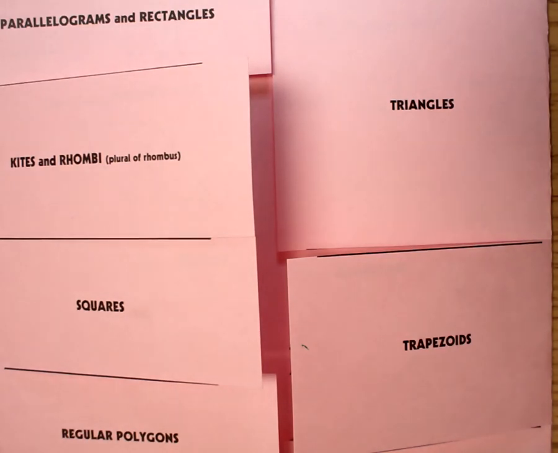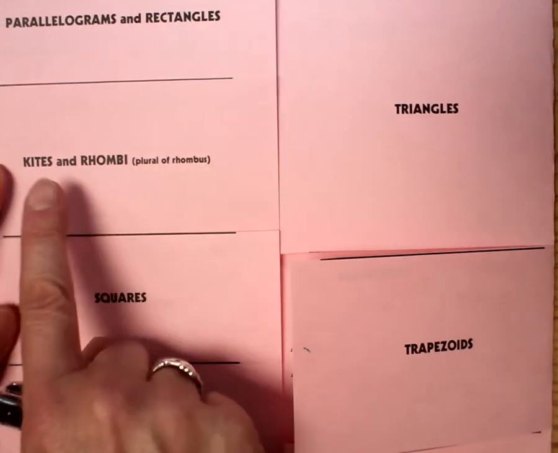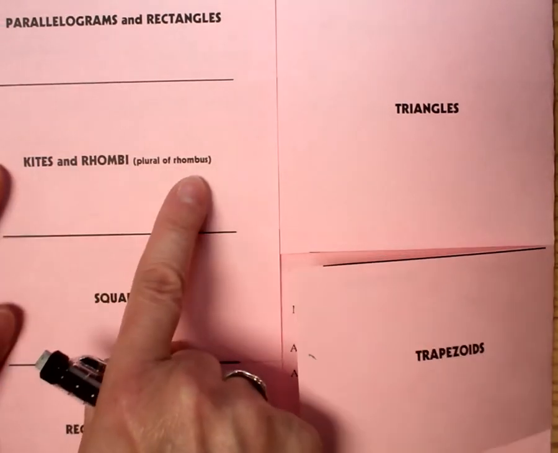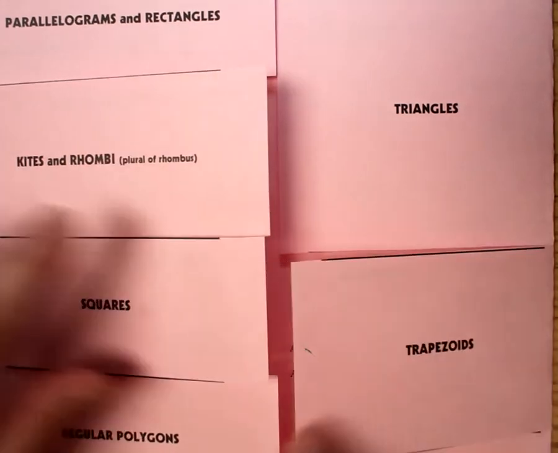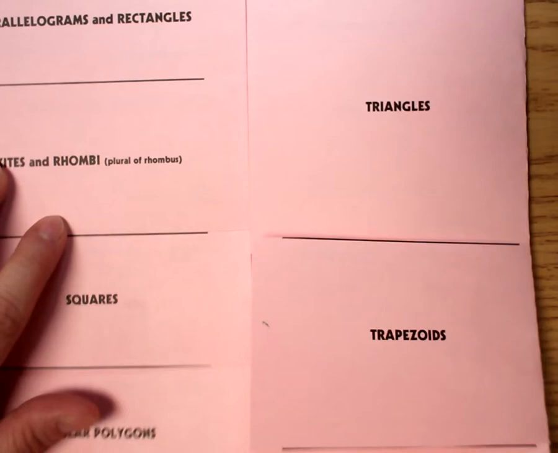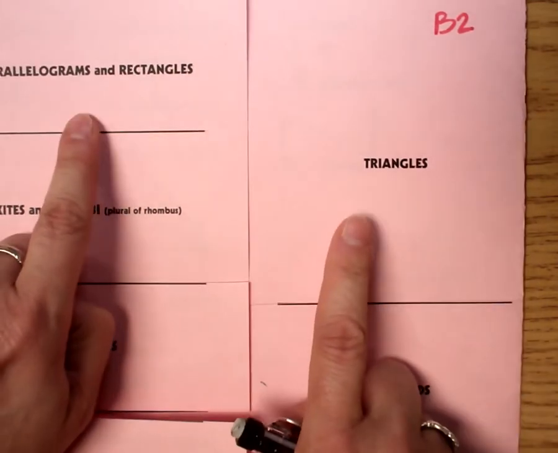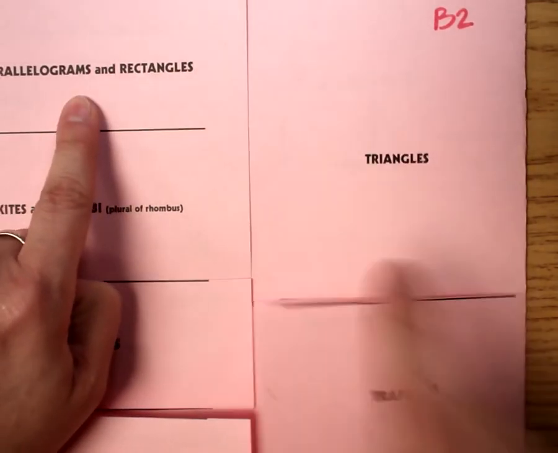In this video, we are going to look at the formulas for the area. We're going to look at kites, the rhombi, that's the plural of rhombus. We're going to look at squares, and we're going to look at trapezoids. So we're going to do these three windows. You should already have these other two windows done, the parallelograms and the triangles.